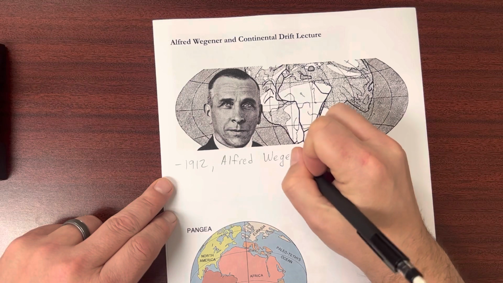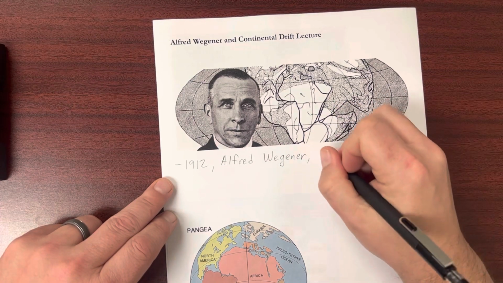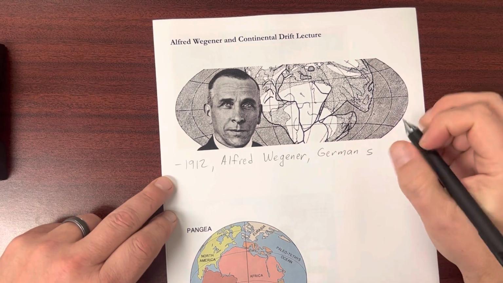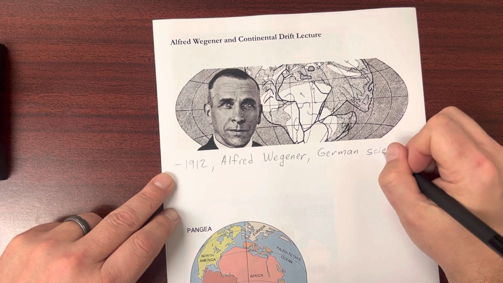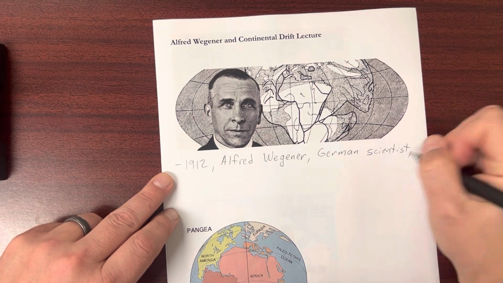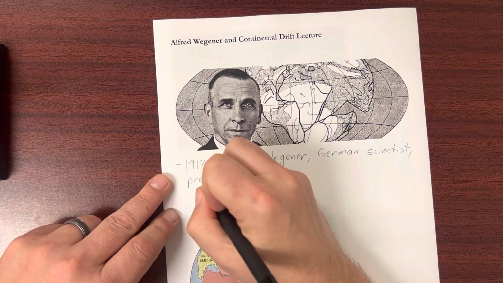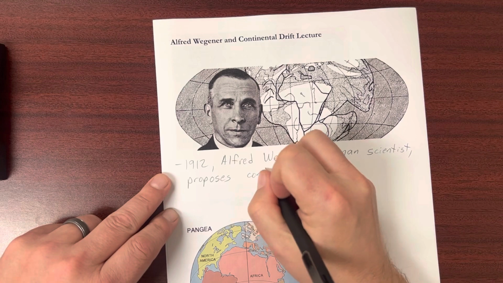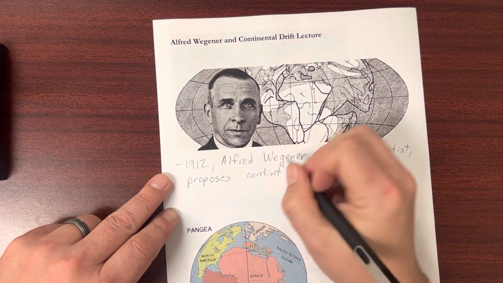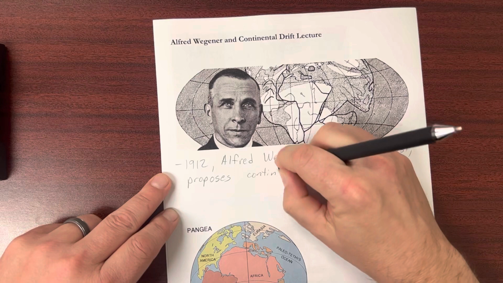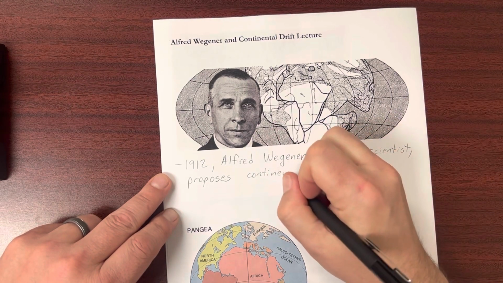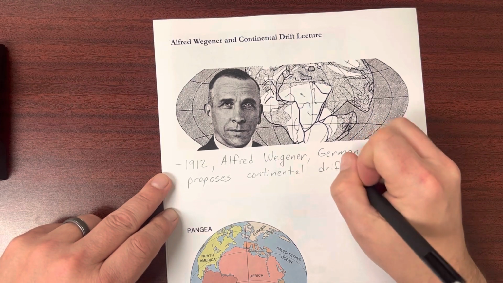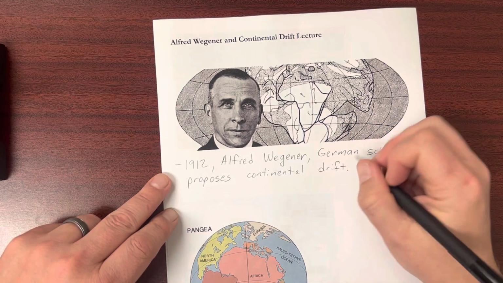And he was a German scientist that proposed that the continents used to be in different places. And somehow they have moved from where they were to where they currently are. So again, this is called continental drift. And it's a very important idea in earth science. It's going to be what will lead to all of our other understandings of earth science, earthquakes, volcanoes, etc.